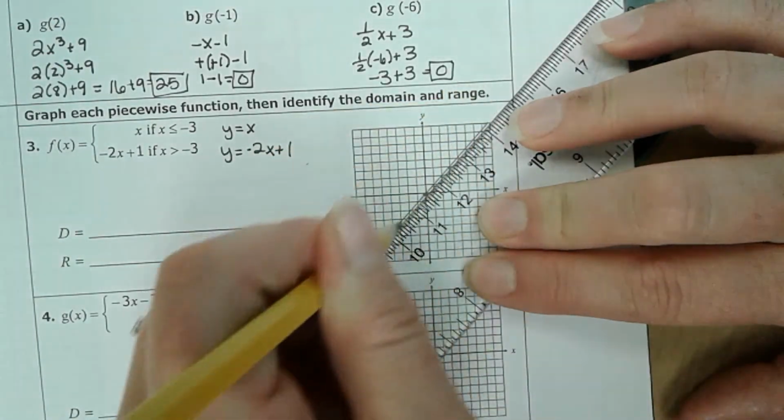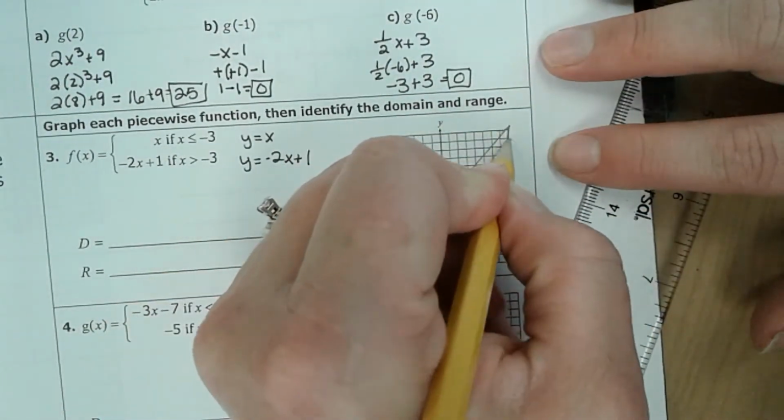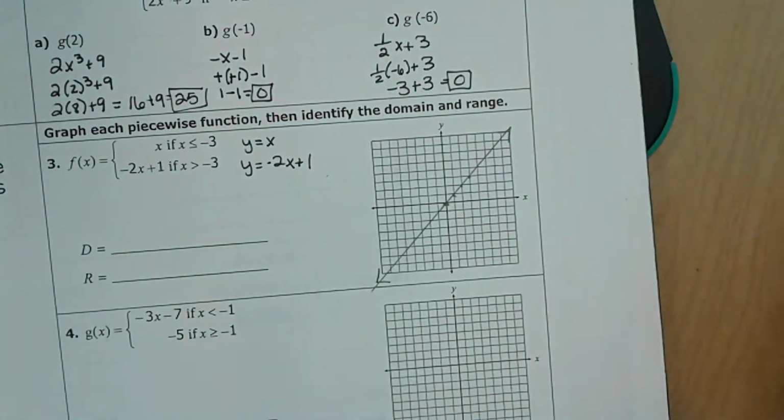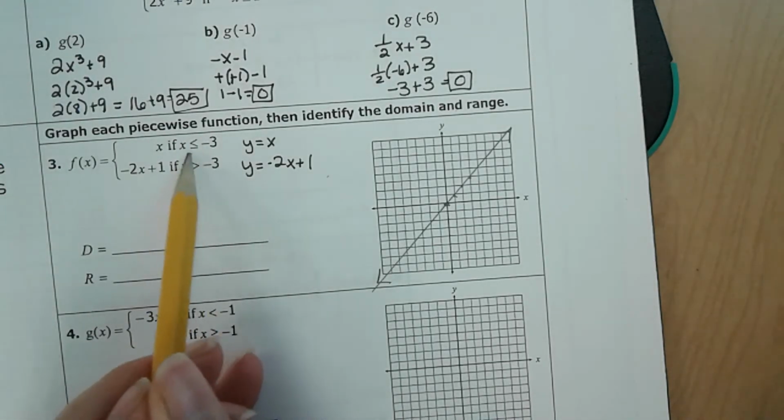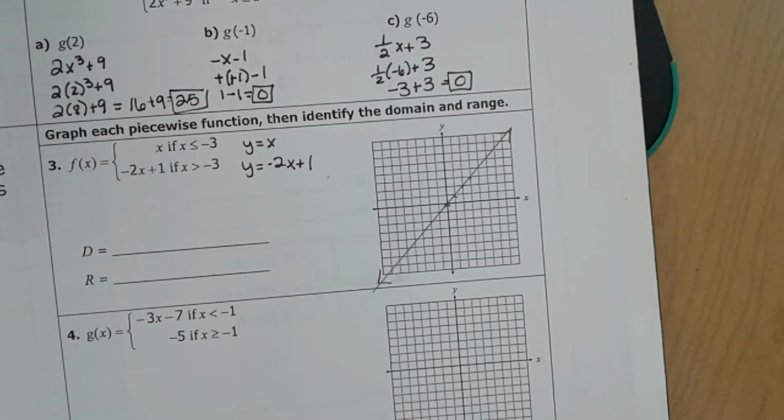All right, so there's that line, y equals x. And we're only going to keep this line for this domain, for this piece of it. So that's x is less than -3.